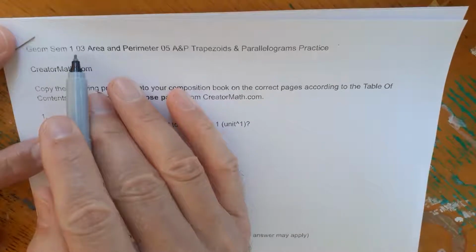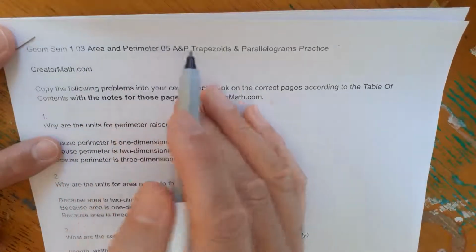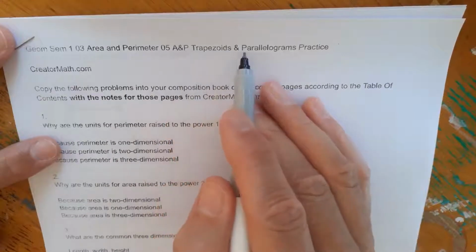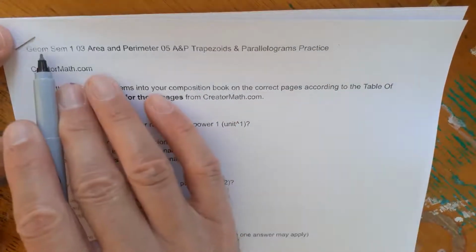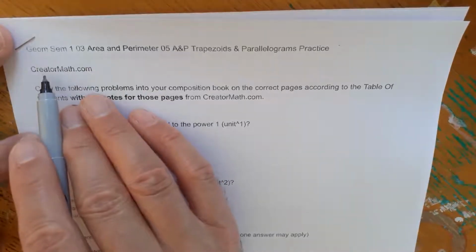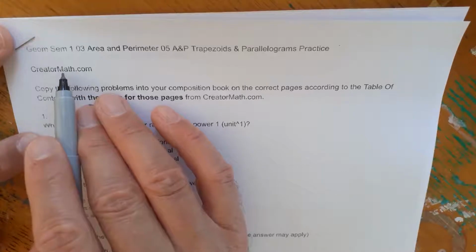This is Geometry Semester 1. It's the third unit called Area and Perimeter. It's the fifth lesson, Area and Perimeter of Trapezoids and Parallelograms Practice. It's on creatormath.com under the Geometry tab. You might have to Google creatormath.weebly.com to find the website. Hope you can find it that way.